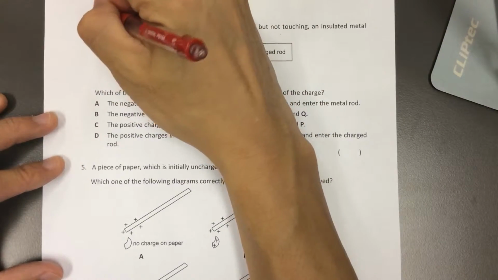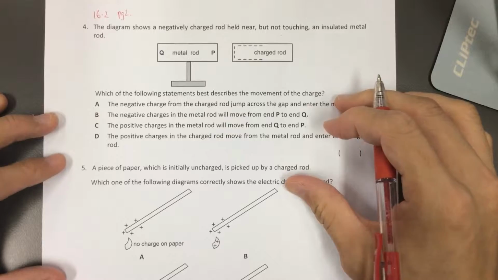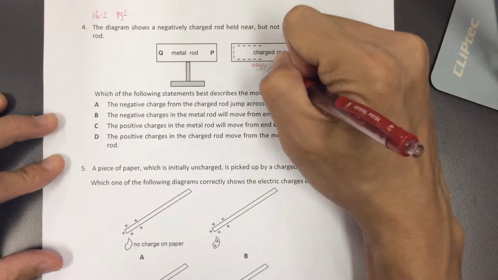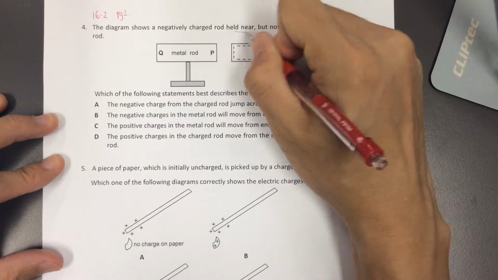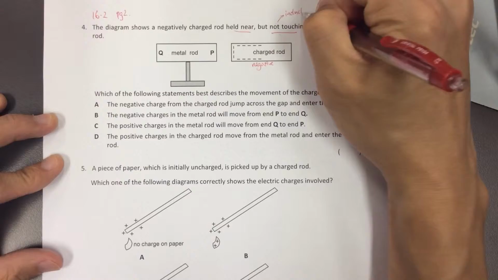This is worksheet 16.2, page 2. Let's begin. The diagram shows a negatively charged rod held near but not touching. So another question about induction.